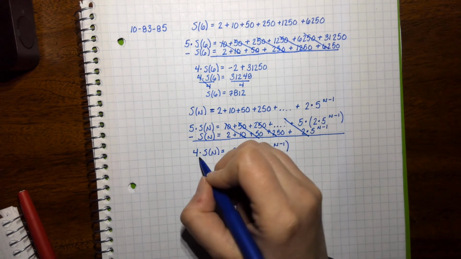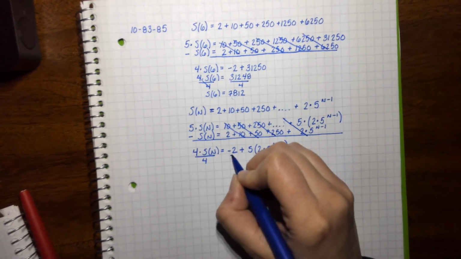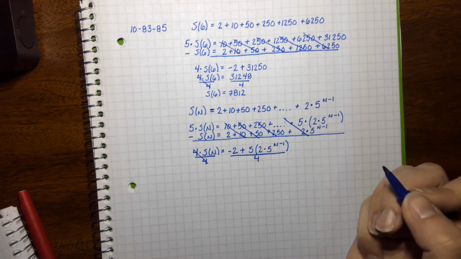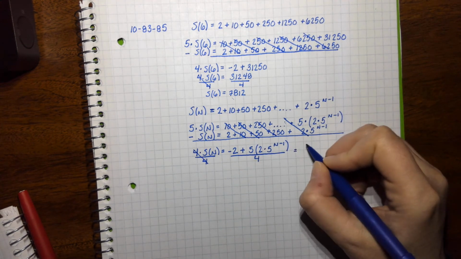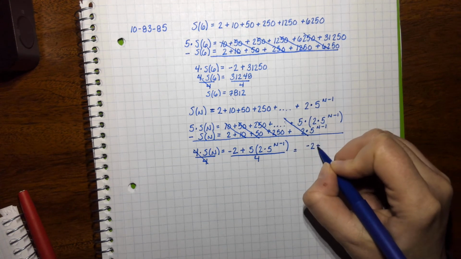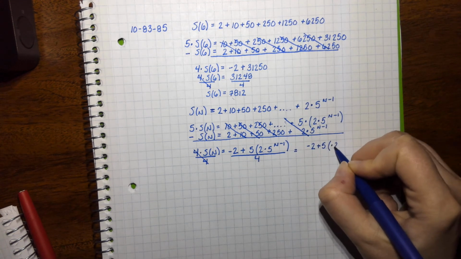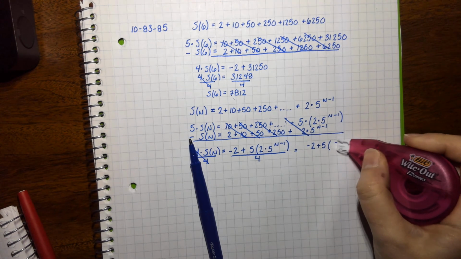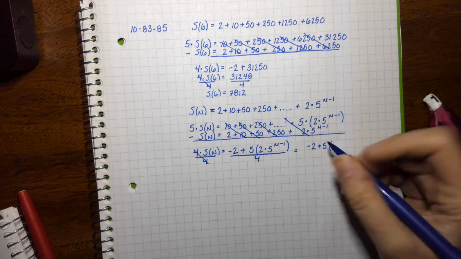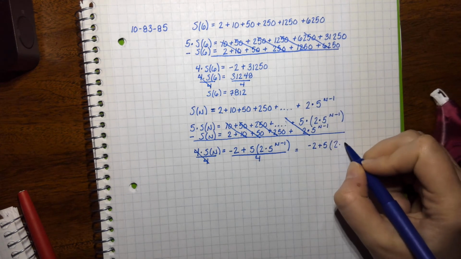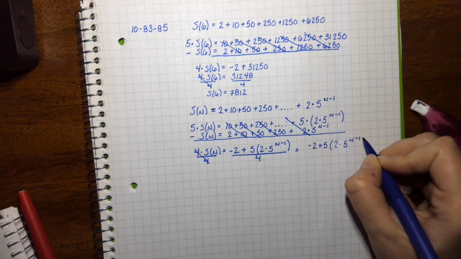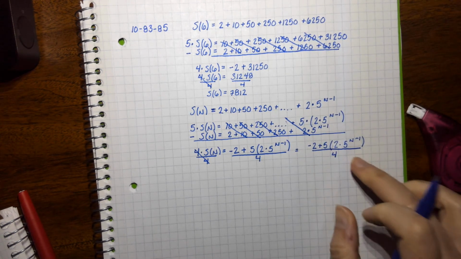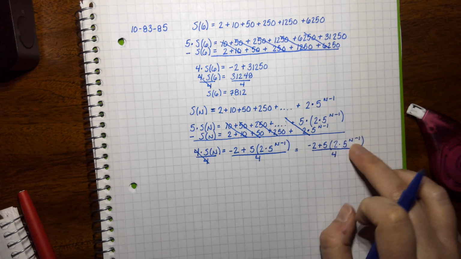Okay, and then divide by 4. Okay, we can't go any further than this because we have a variable in the problem.